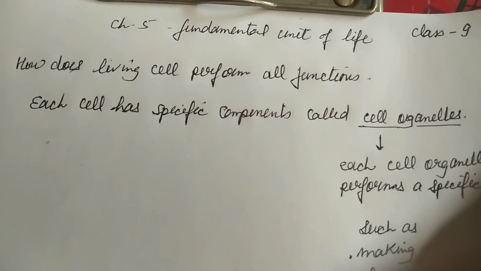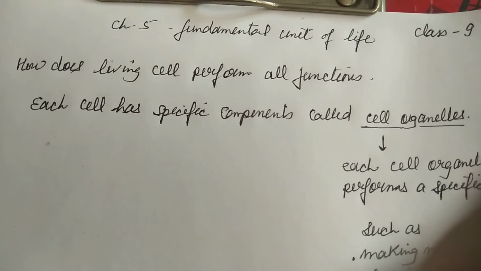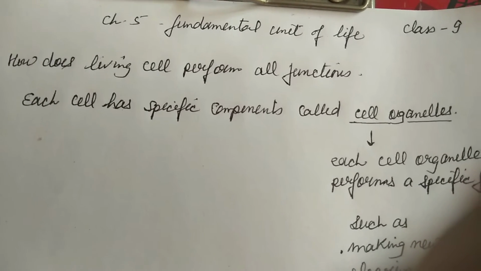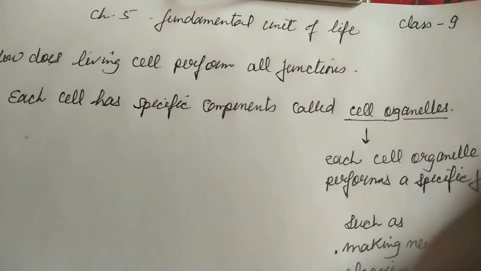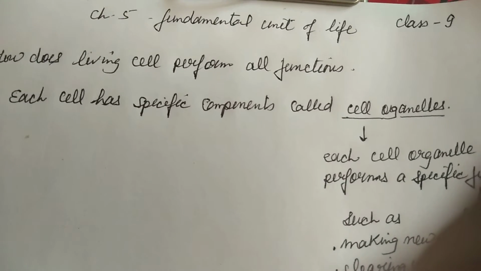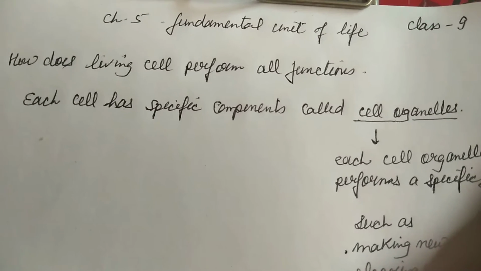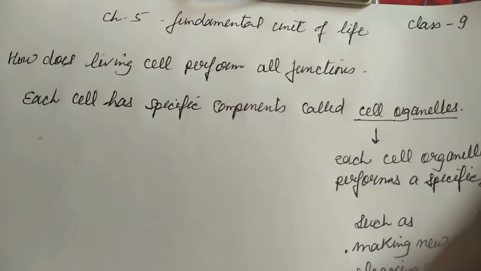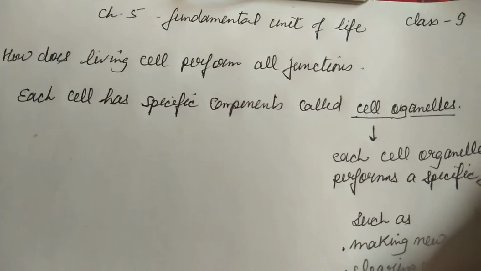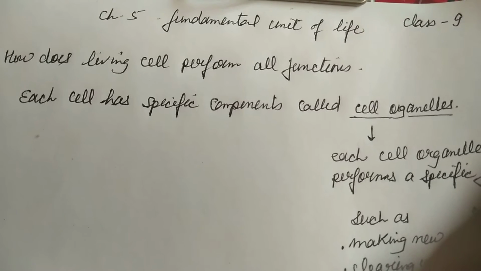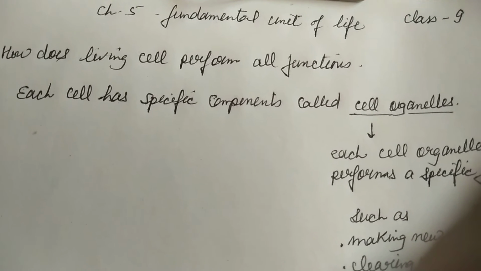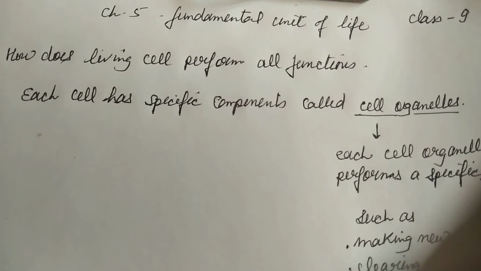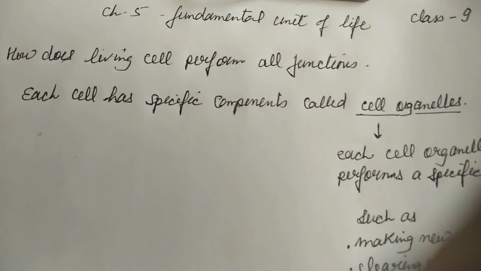So in this chapter we will discuss first how a living cell performs all functions. As in the previous video we have seen that the cell is the structural and functional unit of life, and why we call it that, we also discussed in the previous video. Now each cell has to perform specific functions.